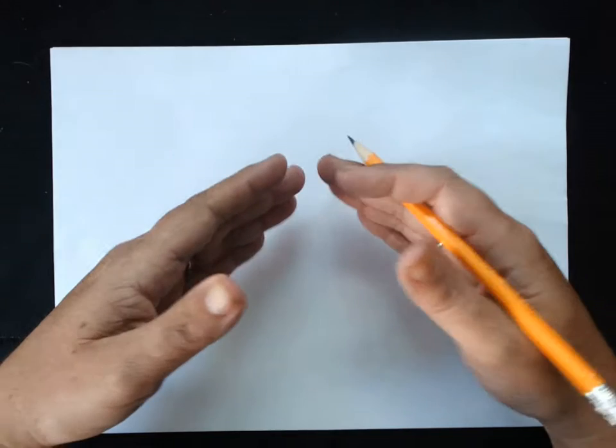Hi guys, so what I wanted to talk to you about today is something called 1-point perspective. Perspective is creating that illusion of things going off into the distance. 1-point perspective is where you have a vanishing point. So I'm going to talk to you a little bit about that.